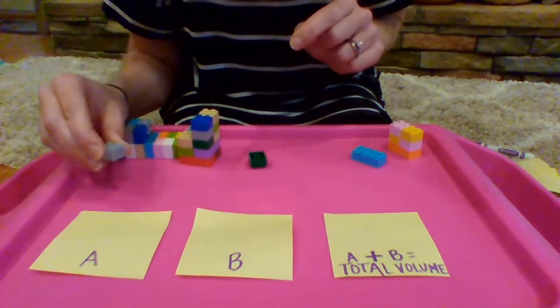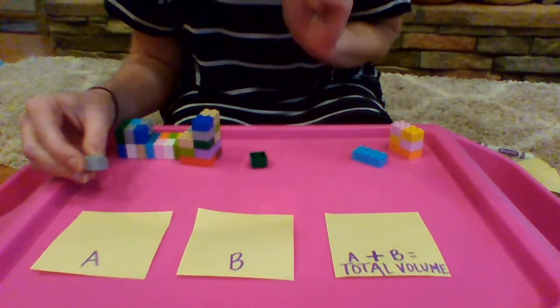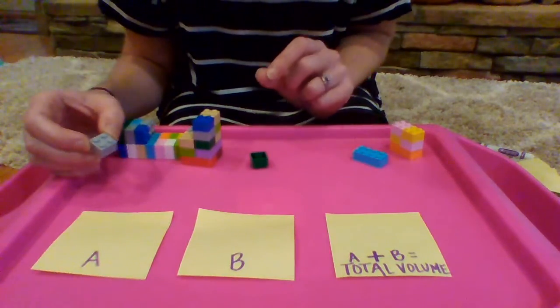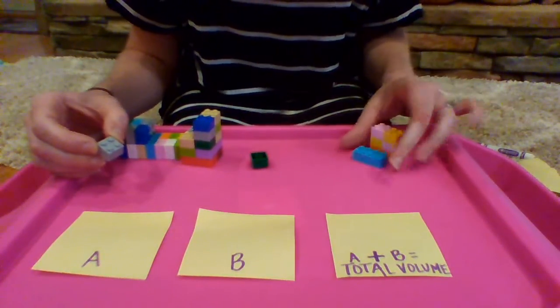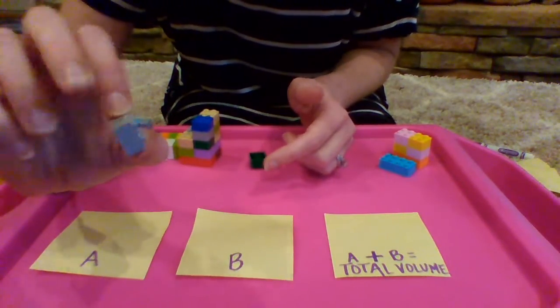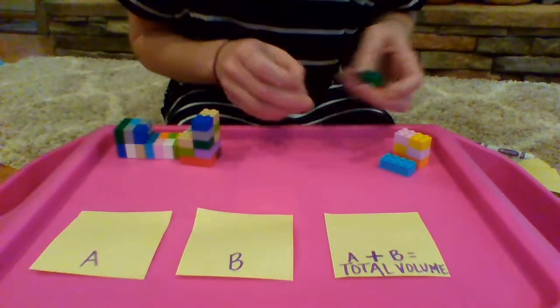Remember, a unit cube would have a 1 by 1 by 1 dimension. So that might be 1 inch by 1 inch by 1 inch, length, width, and height, or it might be 1 centimeter by 1 centimeter by 1 centimeter. And the Legos aren't perfect cubes. They have a longer side, but we're going to say this is one unit cube for the purpose of our video.